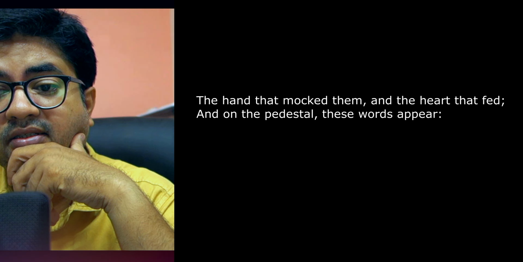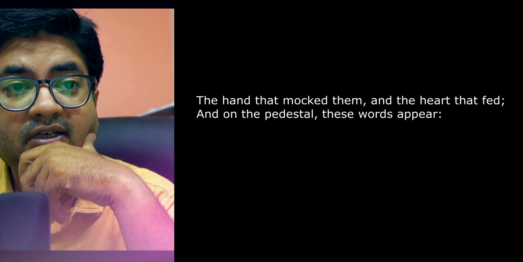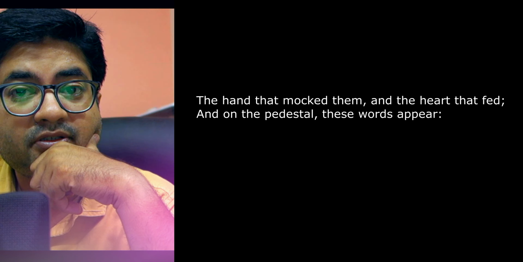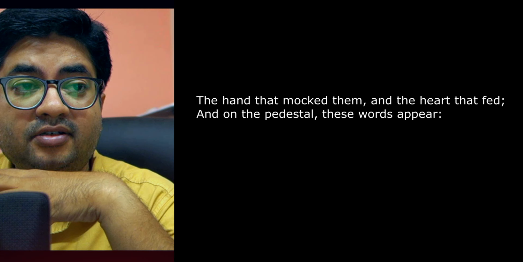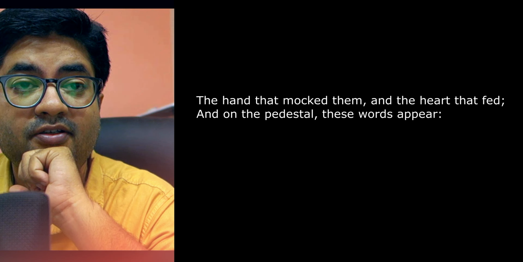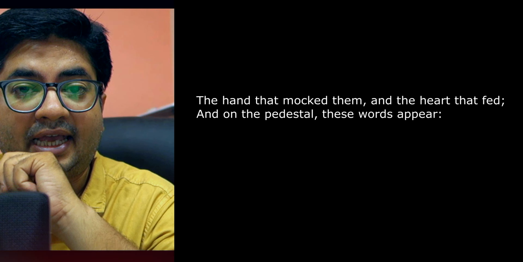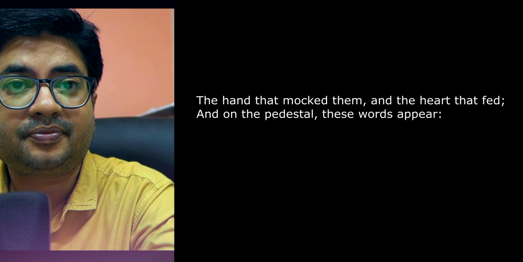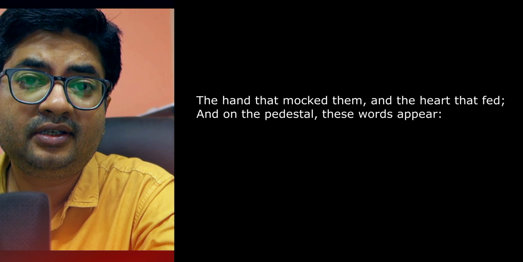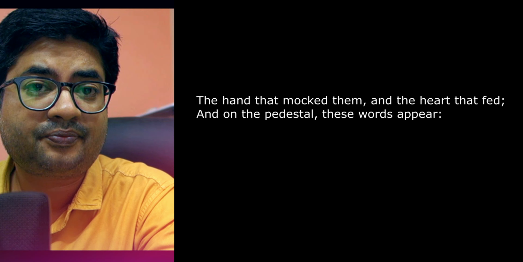So the artist, the sculptor, beautifully crafted the statue of Ramesses by mimicking, by copying the expressions on his face, and he transferred those expressions on the statue, on the visage of the statue. So the hand here refers to the hand of the sculptor. The heart that fed. Whose heart is referred to here? Obviously the heart of the pharaoh.